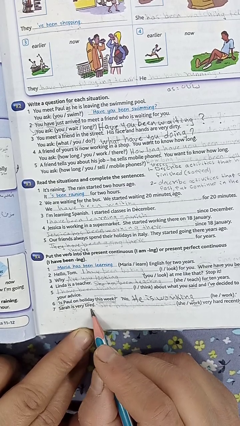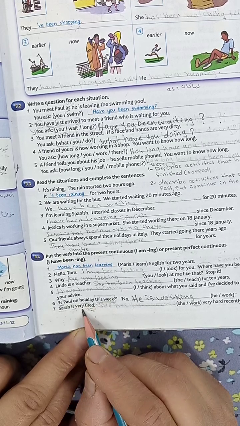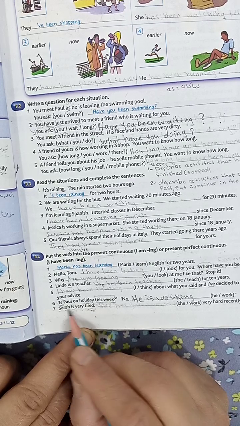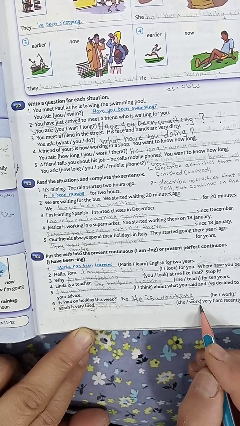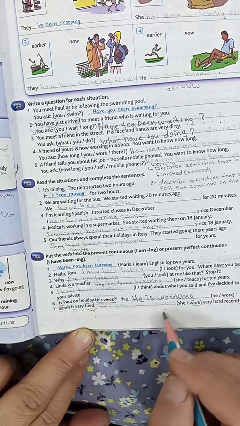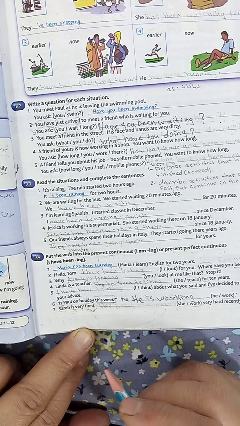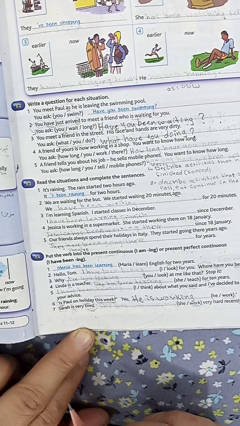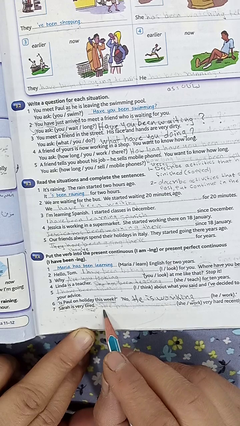Now Sarah is very tired, this is in the present. Does the working happen now in the present or before now? Of course, before now, because Sarah is tired in the present. It means she was working before, and this action still continues.